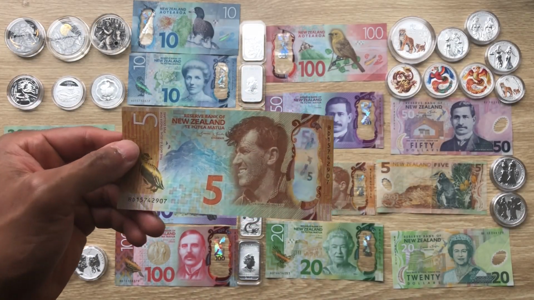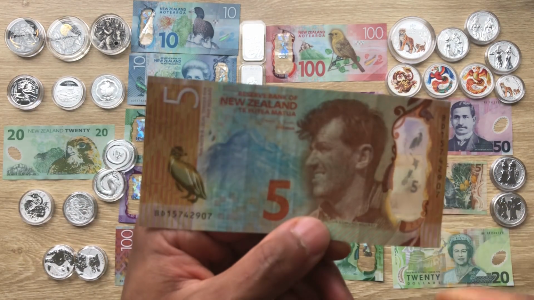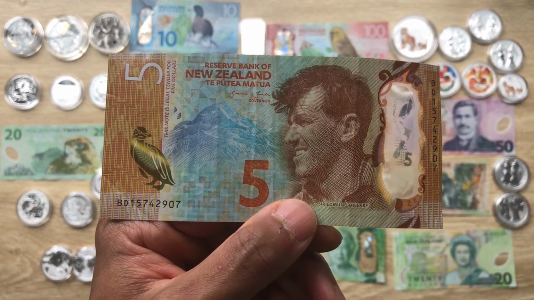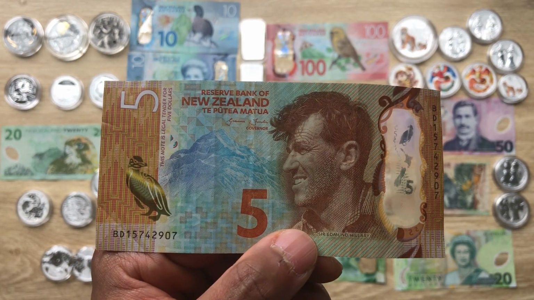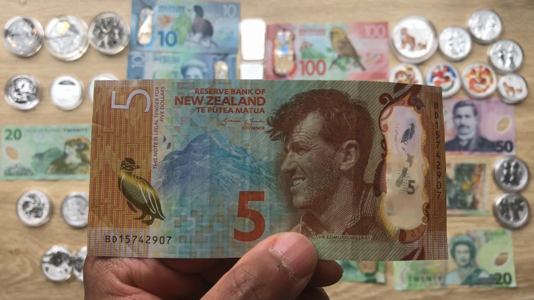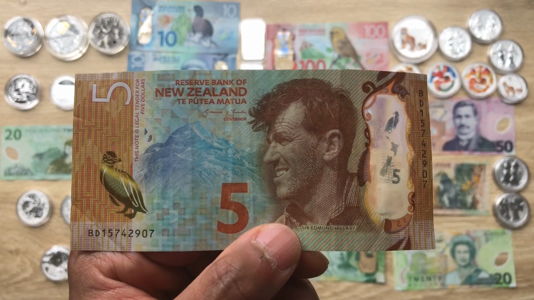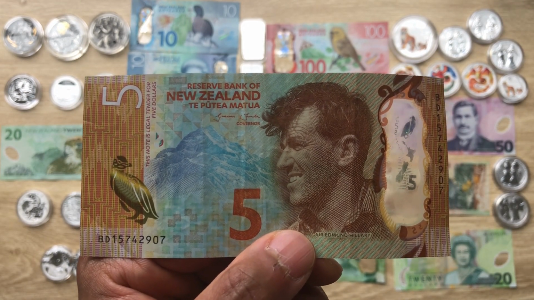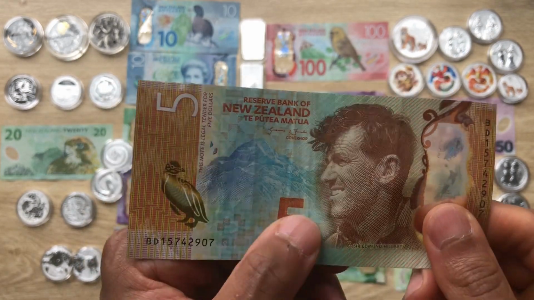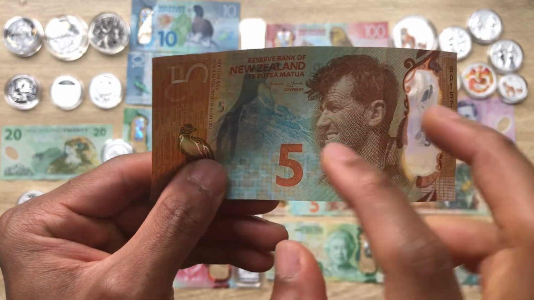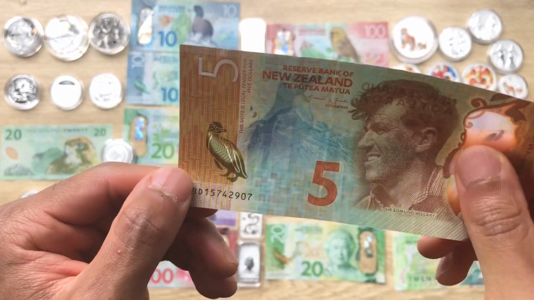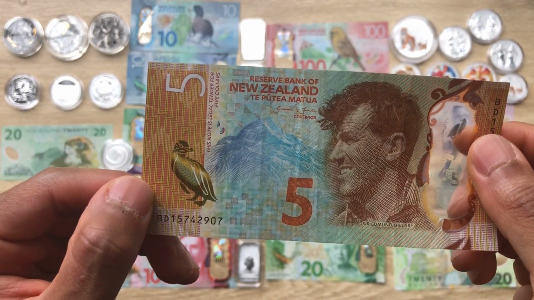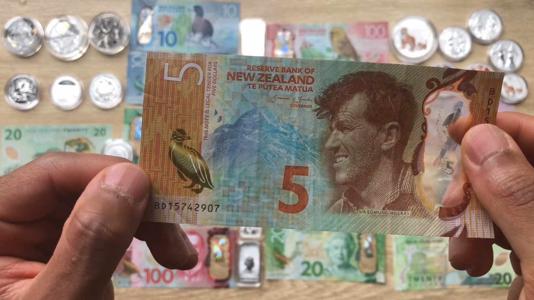All right, welcome back, my people. Very good to have you guys on here. Looking at the security features of the $5 New Zealand banknote, it follows 3 processes: your feel process, your look process, and your tilt process. We will be running you through all the processes one by one, starting from the look and tilt process.